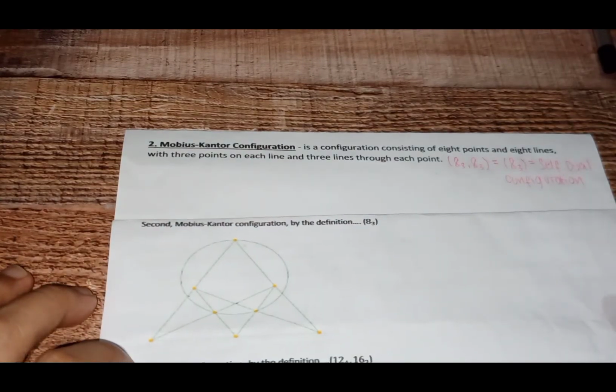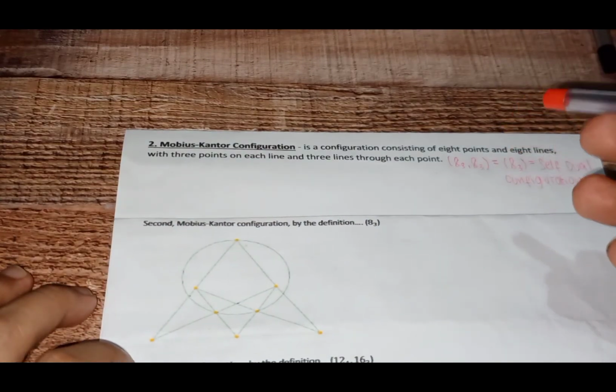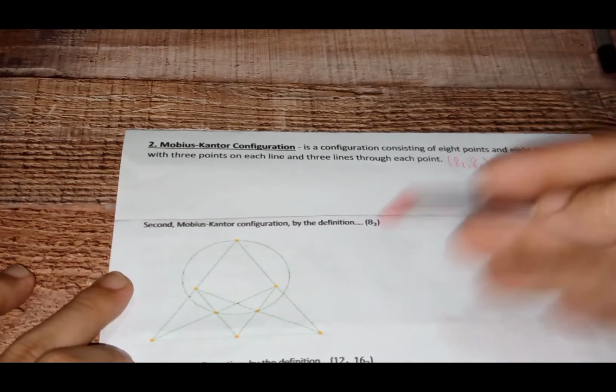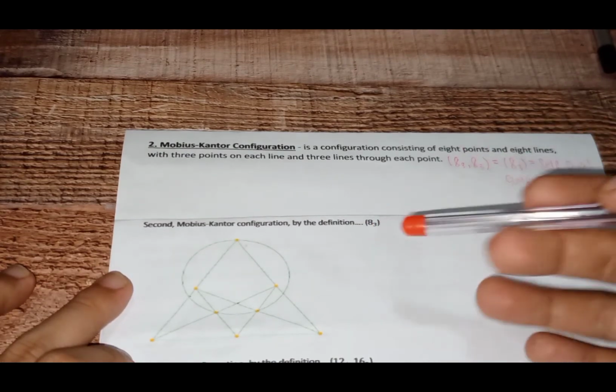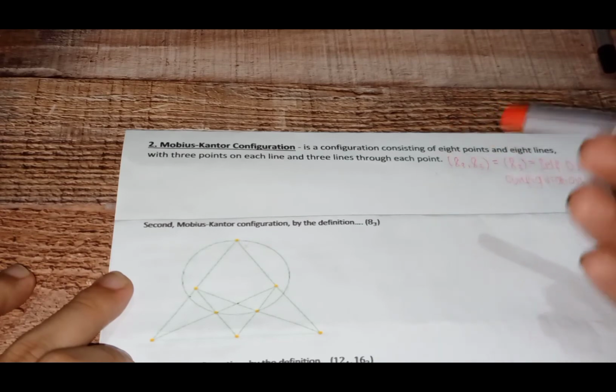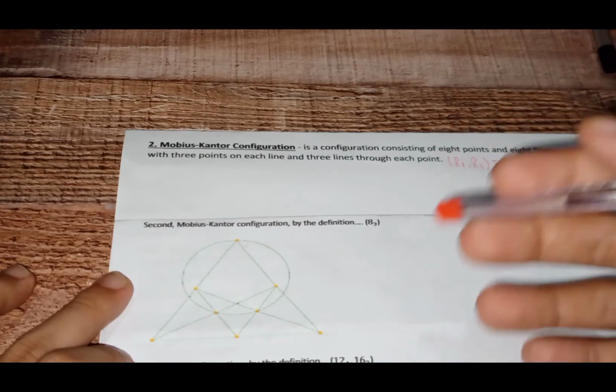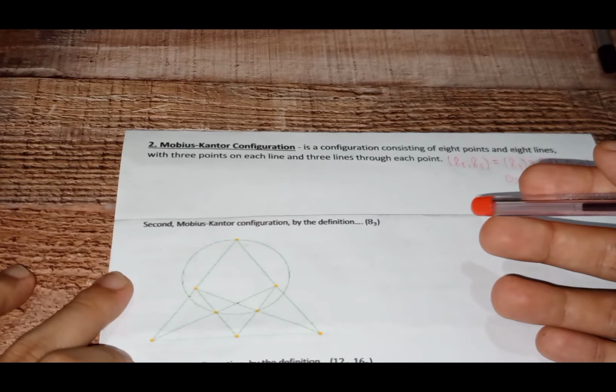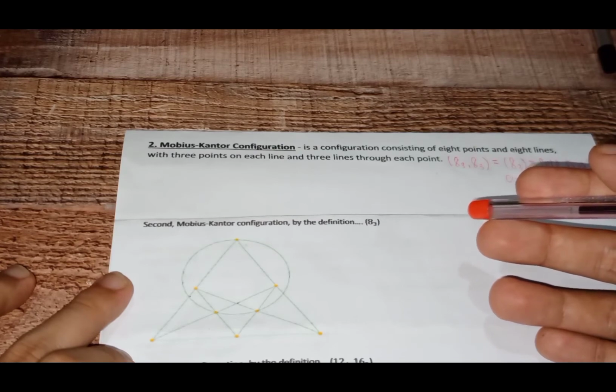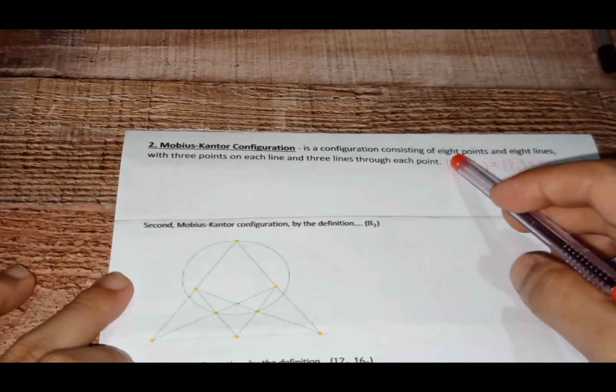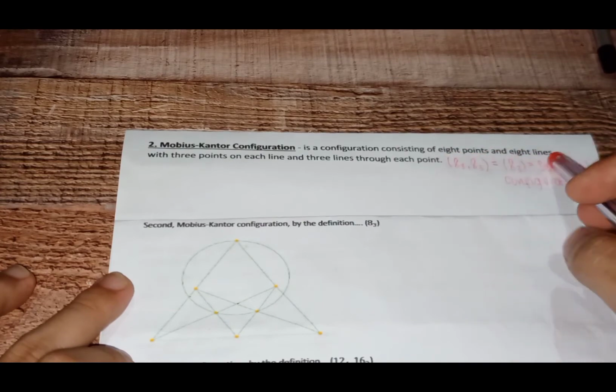As you can see, it is so easy to understand because this configuration is a self-dual configuration. It is easy to understand because they have the same number of points and lines.